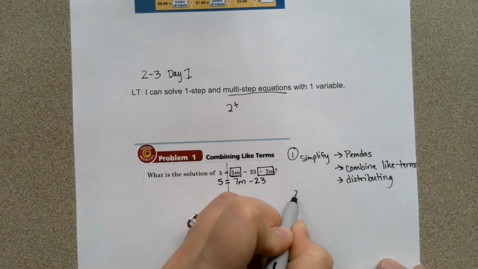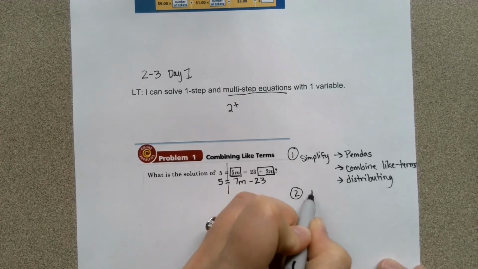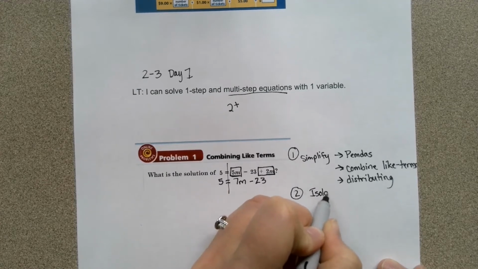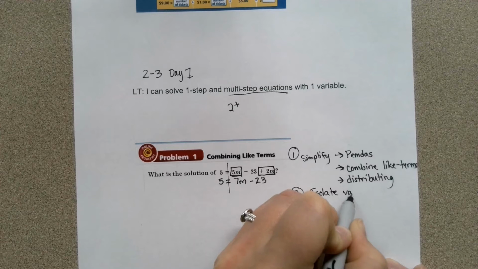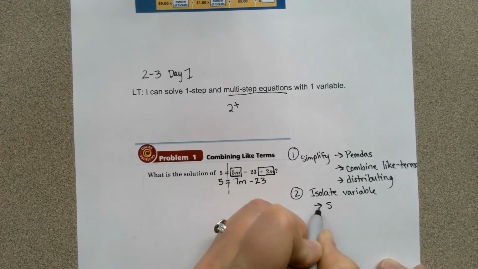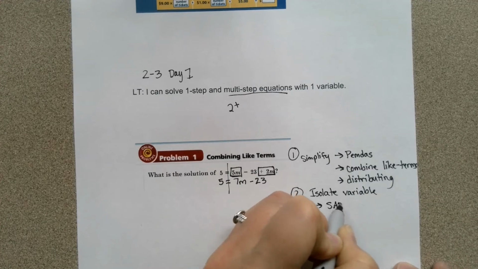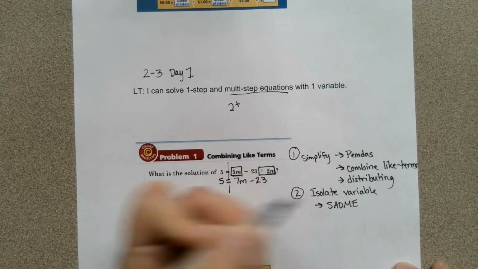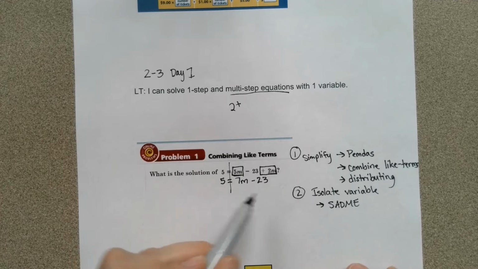So from there we go to step 2, where we're trying to isolate the variable. And when we want to isolate a variable, we're going to be using SADME. So now we're using our inverse operations.